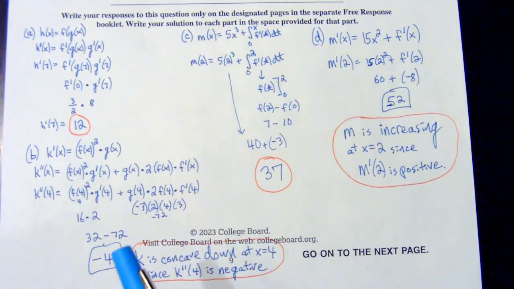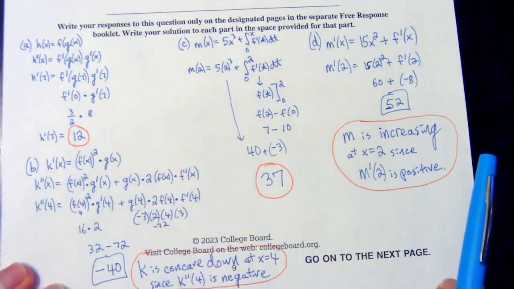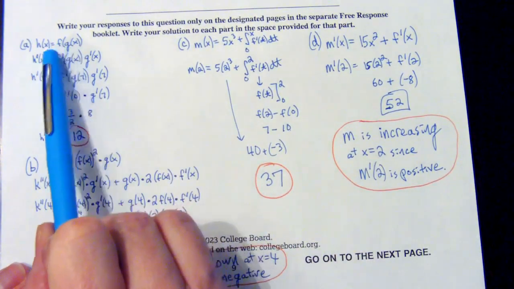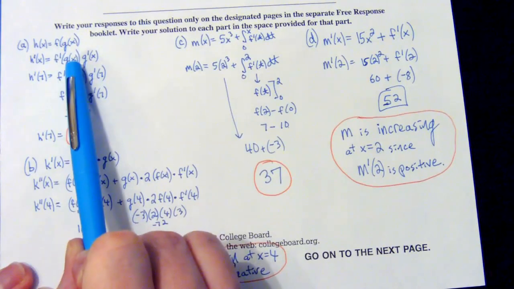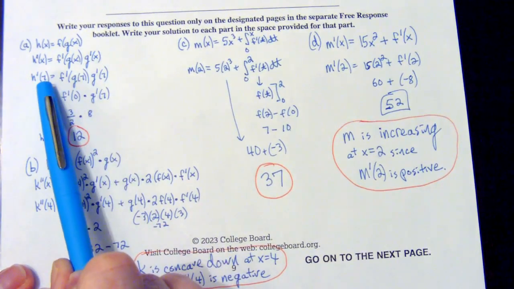Really try all this on your own. But remember your chain rule notation. All this notation stuff is in that blue packet I gave you as well. But you do the derivative of the outside function, leave the inside function alone, times it by the derivative of the inside function. Then they tell us to find h prime of 7.